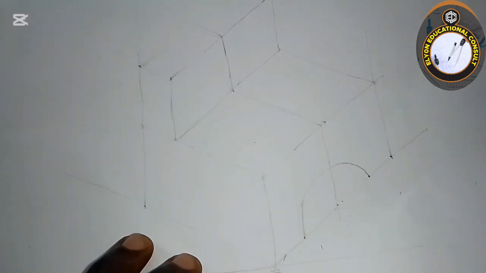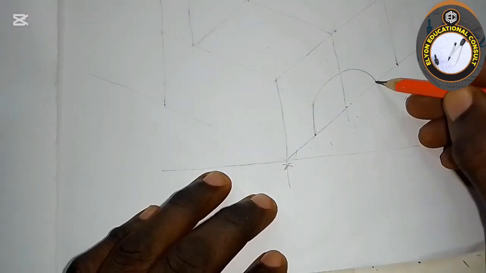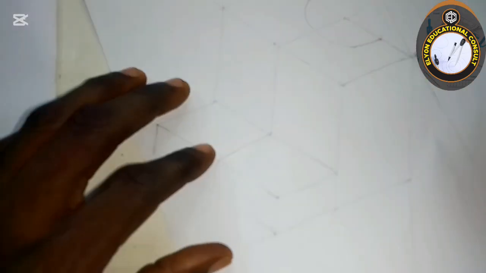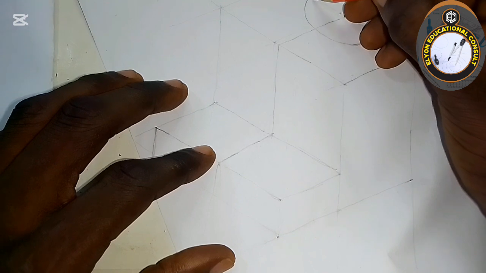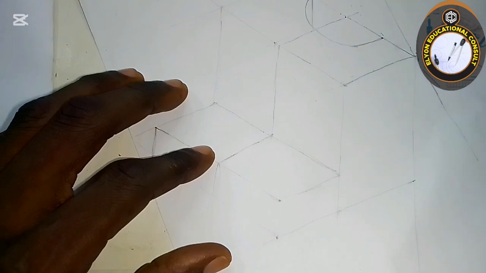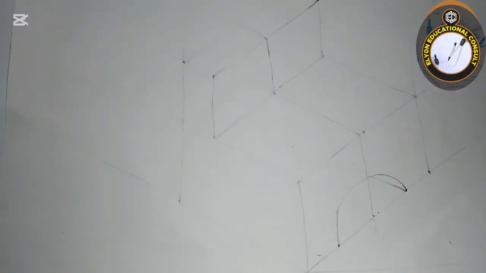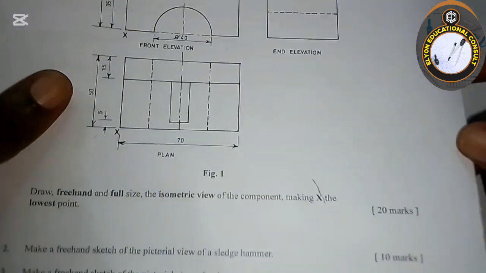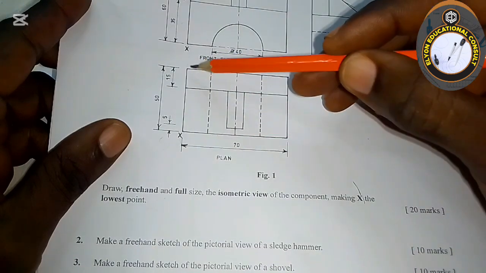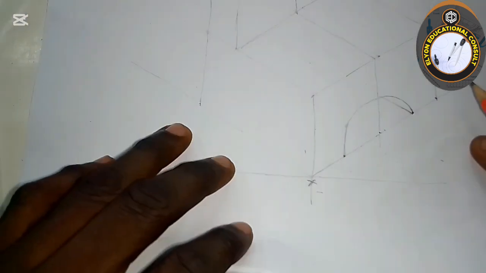So the next thing I'm going to be doing now, if you stand in the front, we are going to be seeing an edge inside. So I will just draw a parallel line to this way. So this edge inside. If you look at the plan, we are going to be seeing something that looks like a T. When you look from the top, we need to represent that.